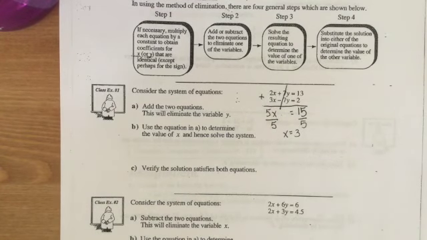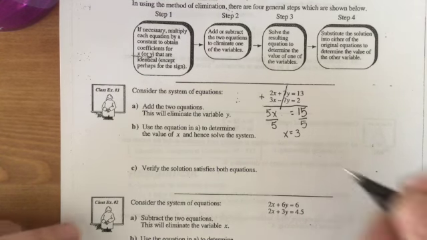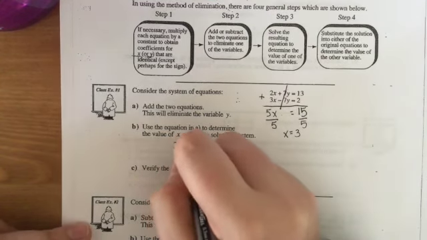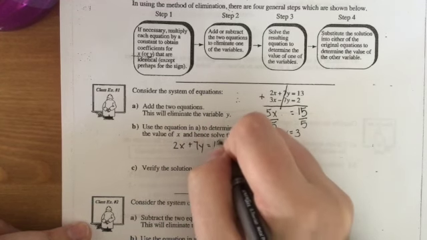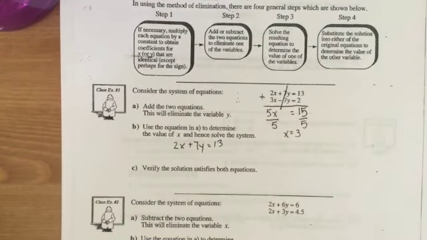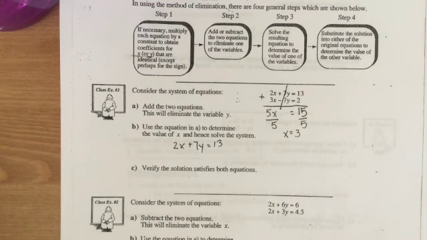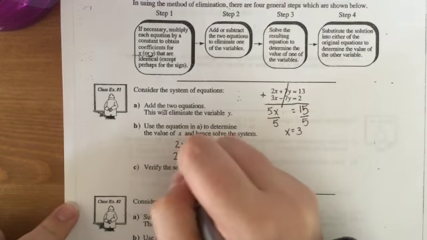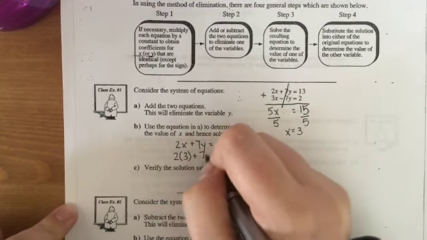We can go back to our equation of our choice, it doesn't matter which one, and solve for y. I'm going to choose the first one for convenience. So 2x plus 7y is equal to 13. I know now that x is 3, so wherever I see x, I'm going to write in 3.